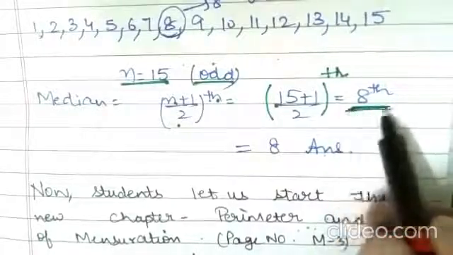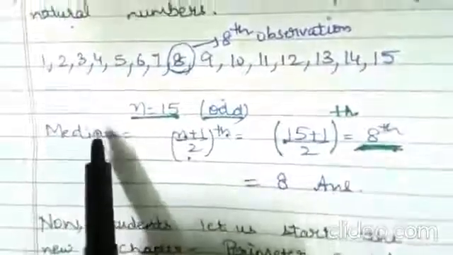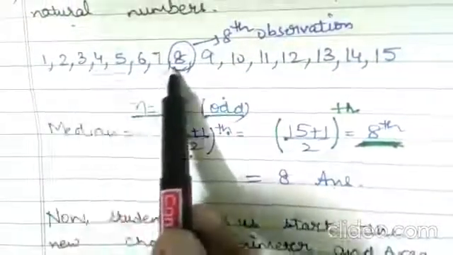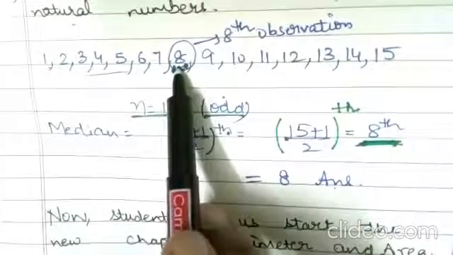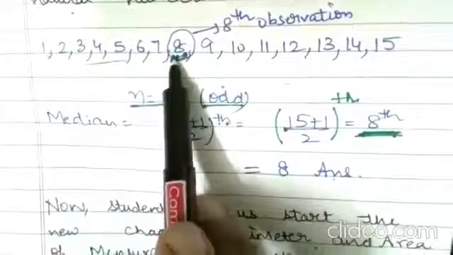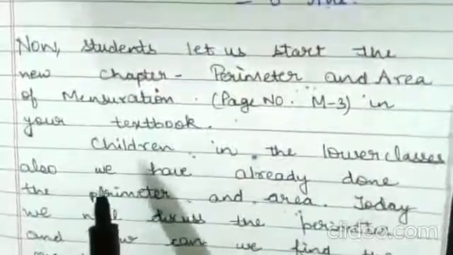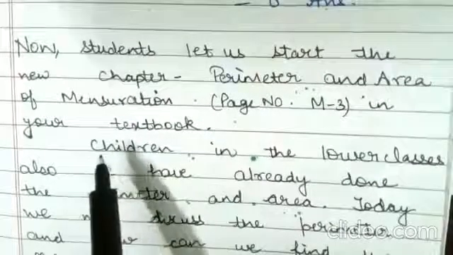Now, what is the eighth observation in the ascending order arranged data? That is also 8. So the median will be 8. Clear? Now, students, we are done with the topic median.